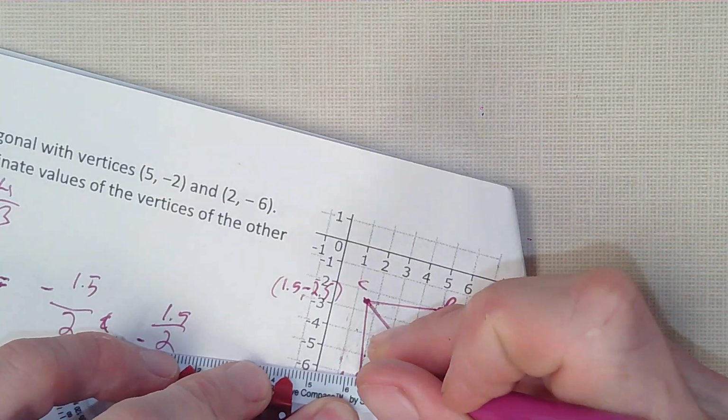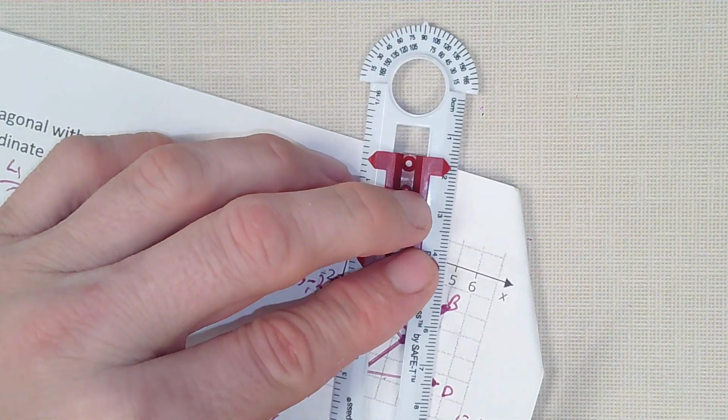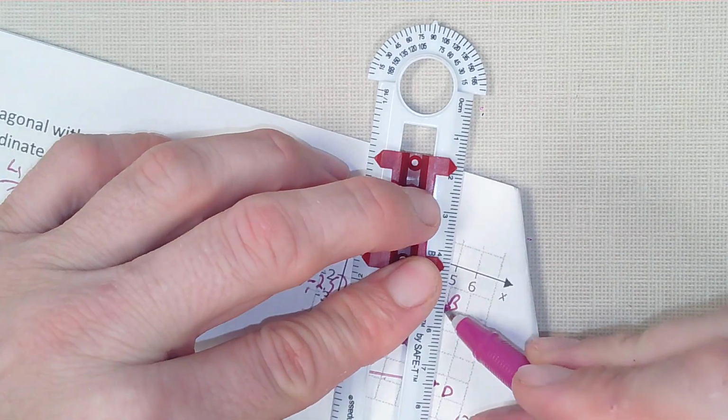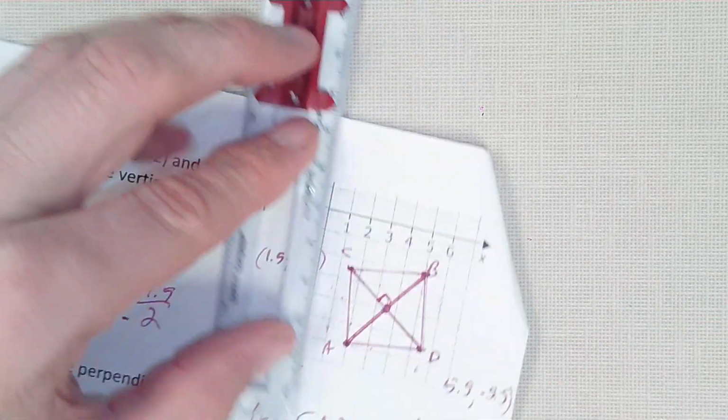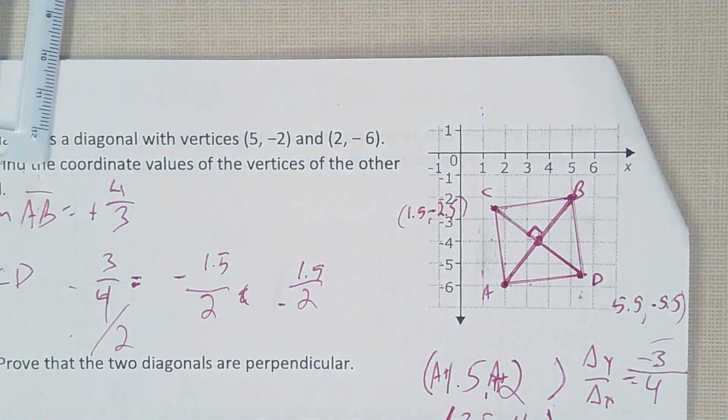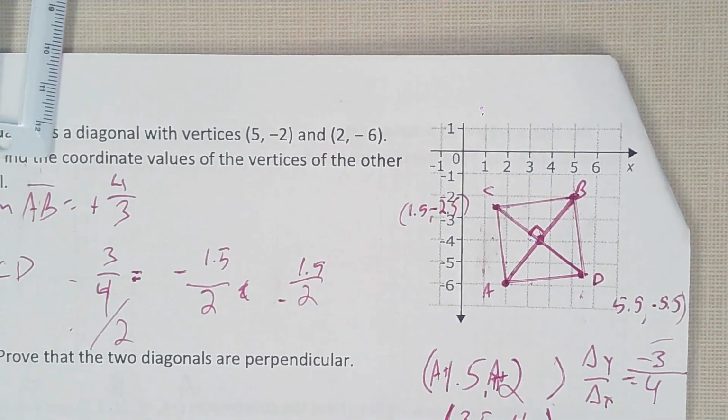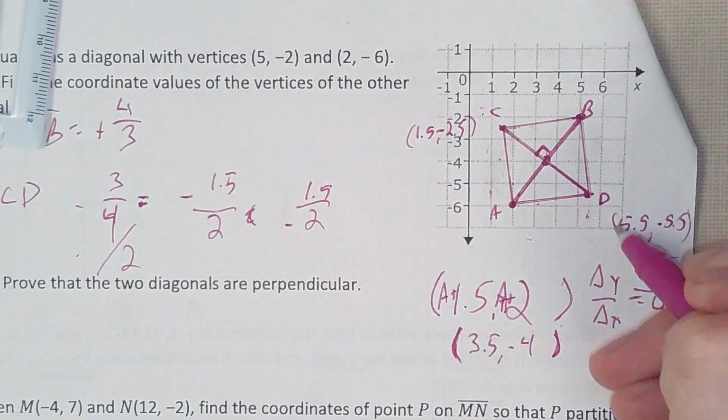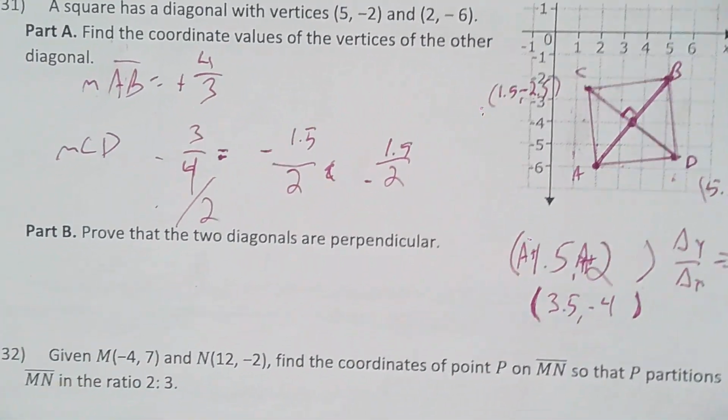It's not as obvious as one may believe. That is my square. Okay? And that was a little awkward, huh? Okay, so I just proved it over here that the two are perpendicular. Okay. So anyway, all right.